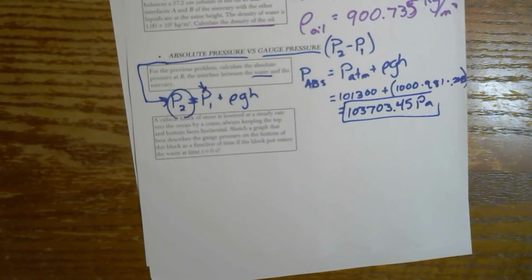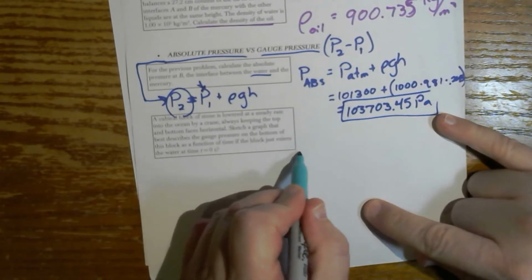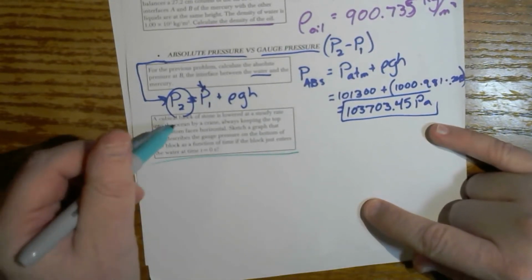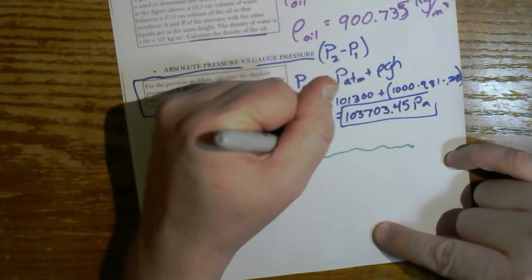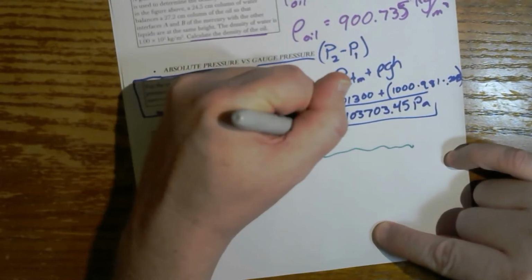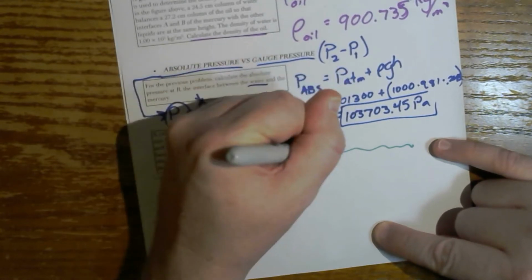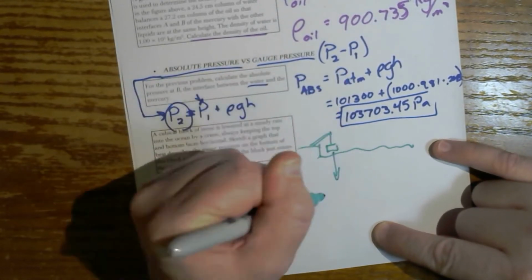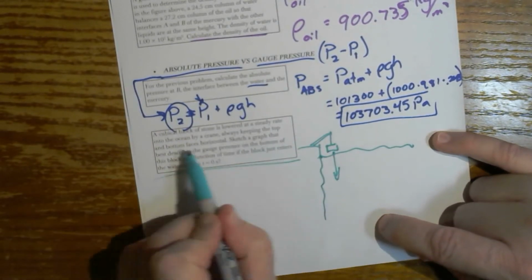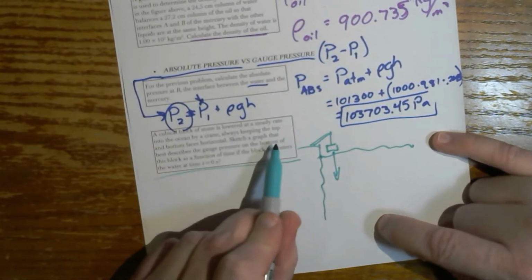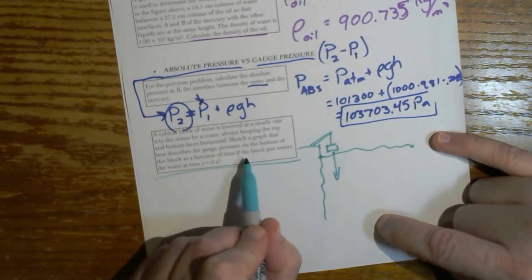All right, this next problem is kind of interesting. You've got a block of stone lowered by a crane into the ocean. So the idea here is you've got some kind of a crane sitting here on the shore, I guess. Maybe they're shoring up the thing. And we're going to lower this block down into the water. And what it wants is to sketch a graph that best describes the gauge pressure on the bottom of this block as a function of time.